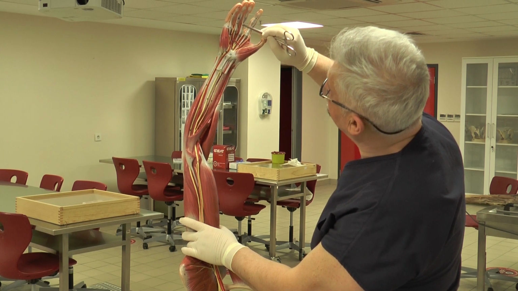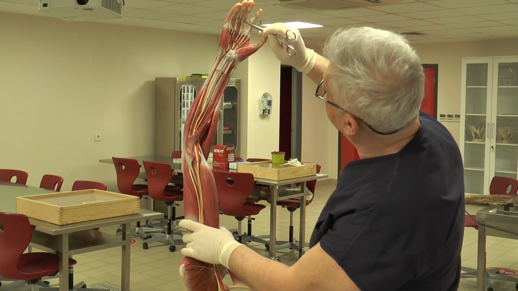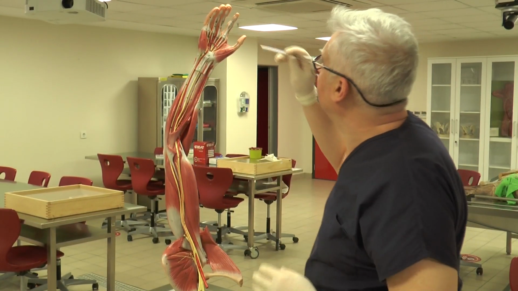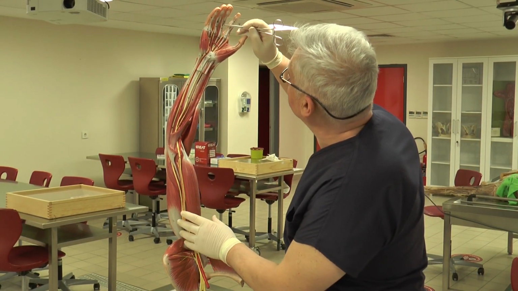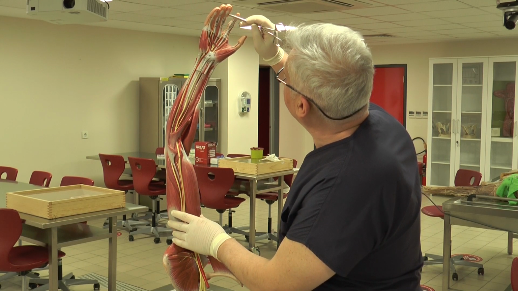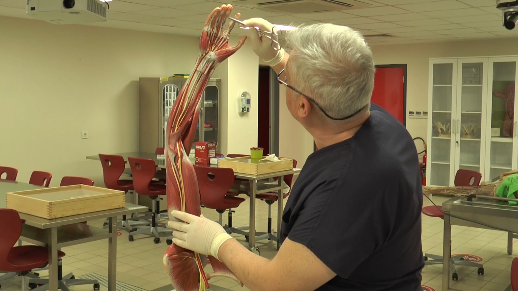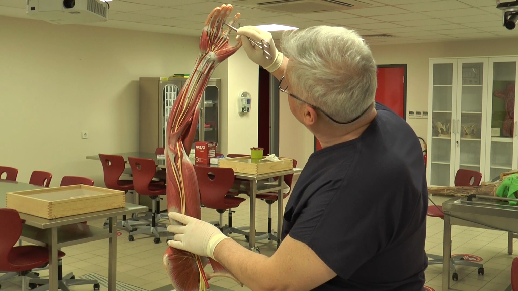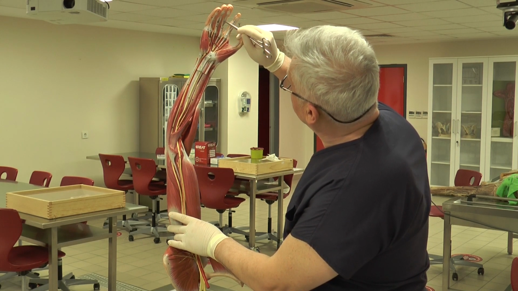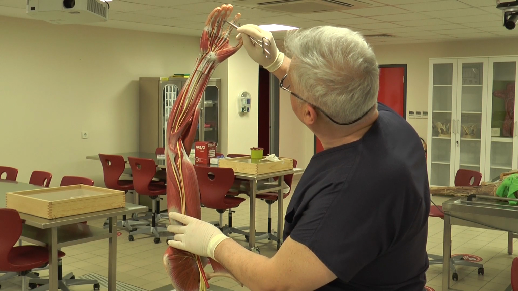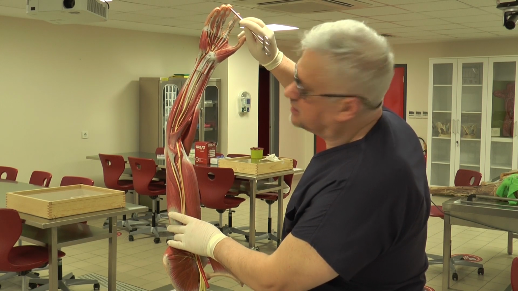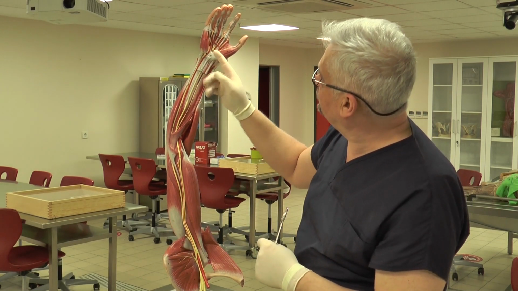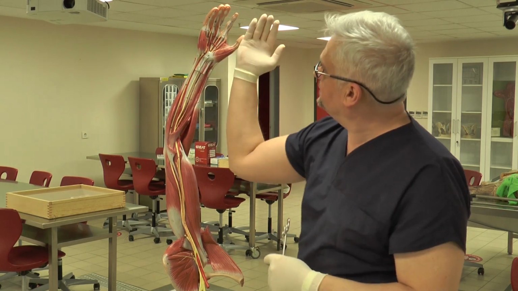So flexor digitorum profundus goes all the way, passes the wrist joint, and it pierces the flexor digitorum superficialis tendon. So the tendon splits into two. This is the superficialis tendon. Just like I said earlier, the flexor digitorum superficialis tendon goes all the way down to the middle phalanx, splits into two, and attaches on the side of the middle phalanx. And the tendon of the flexor digitorum profundus goes through the split portion and then goes all the way down to the base of the distal phalanx.